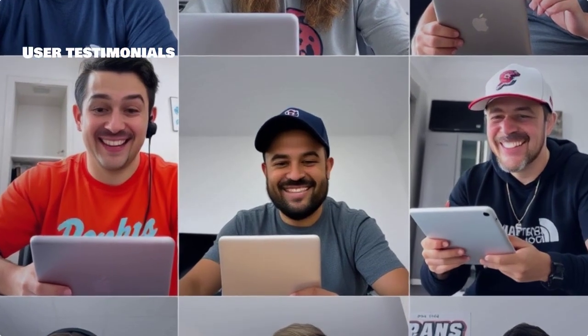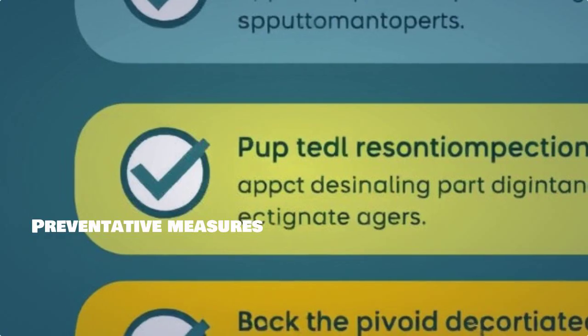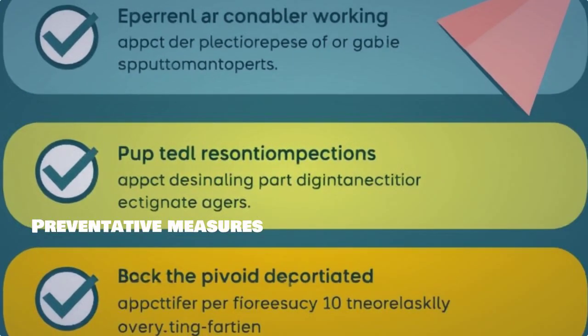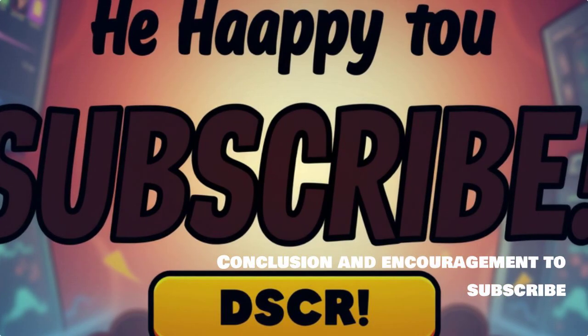Let's hear from some fellow players who've faced this problem and found success with these fixes. Finally, let's discuss some preventative measures to avoid similar linking issues in the future. To wrap things up, we hope this guide has helped you fix your linking issue.